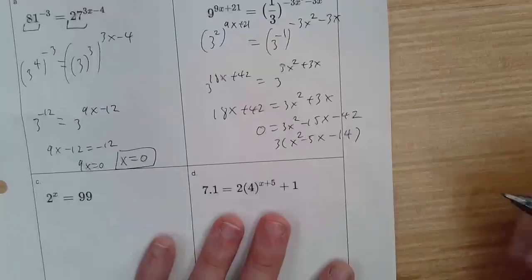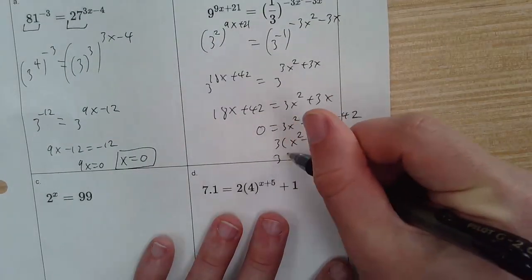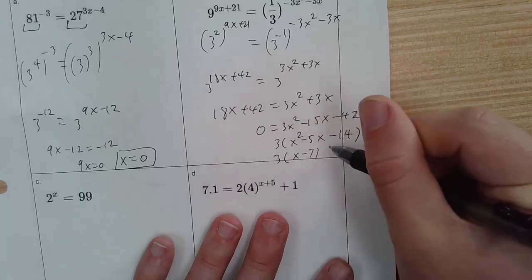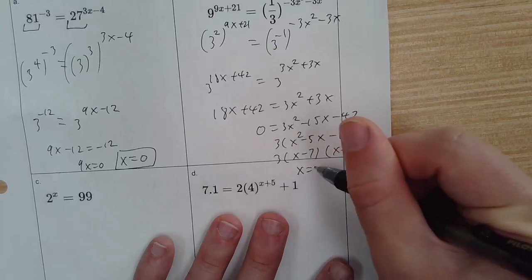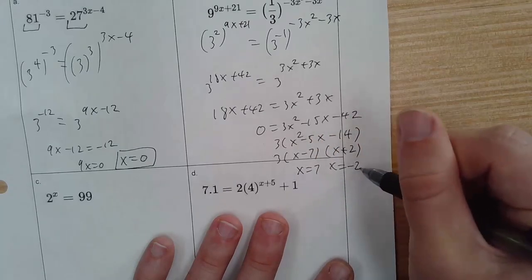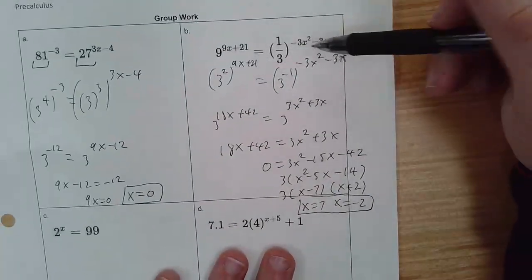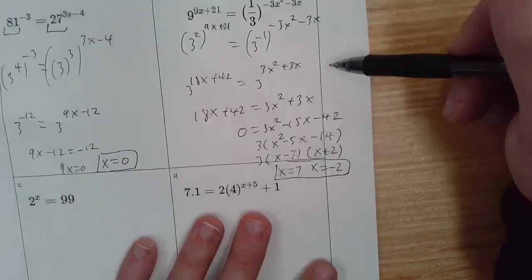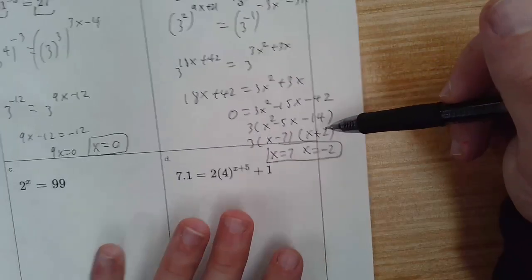Two numbers that multiply to get negative 14 and add to get negative 5 are going to be negative 7 and 2. So x minus 7, x plus 2. So my solutions are x equals 7 and x equals negative 2. Okay. So we're making the same base, we're applying the exponent rules, and then you just have a regular quadratic equation, setting it equal to 0 and solving.